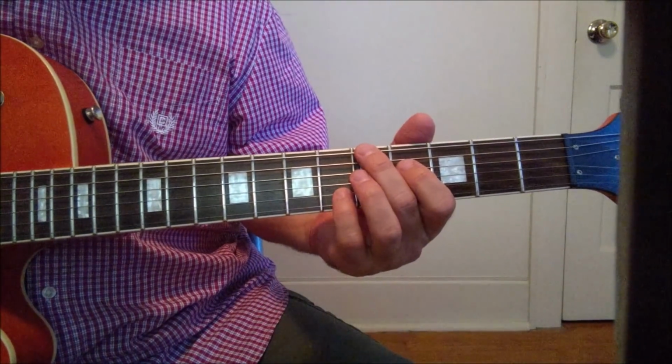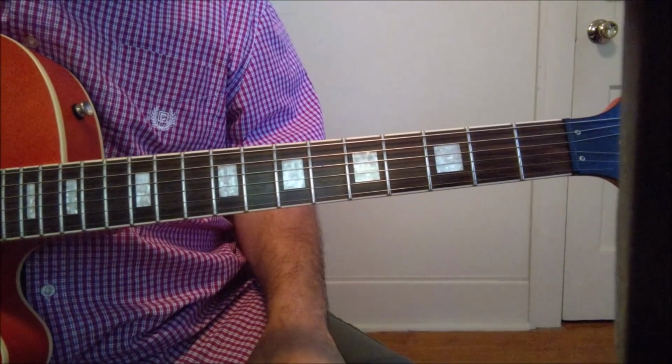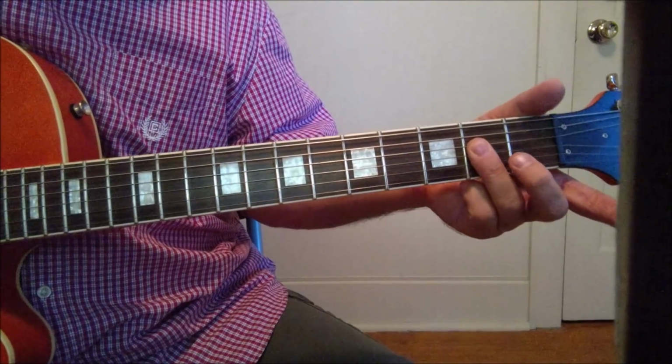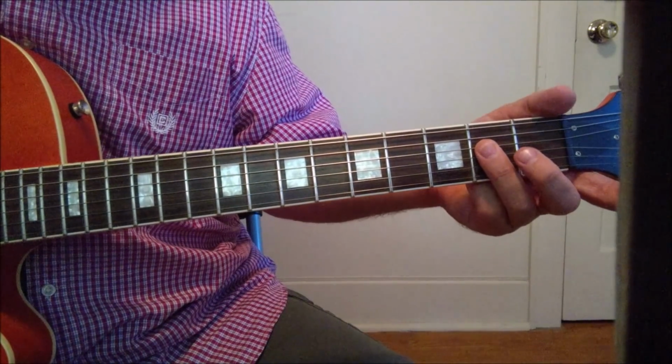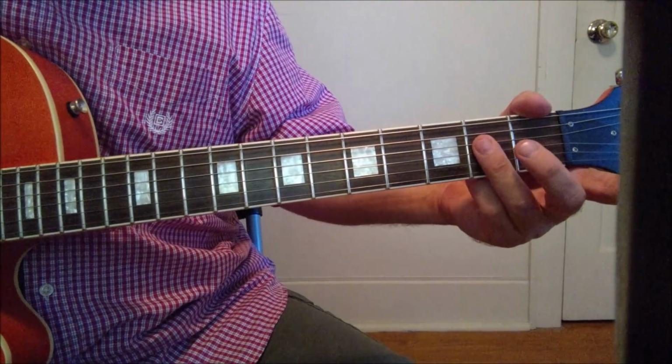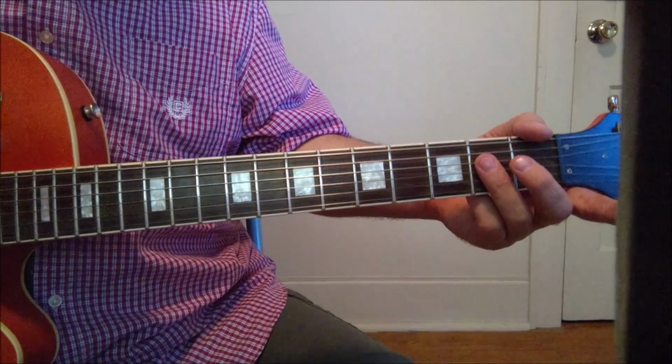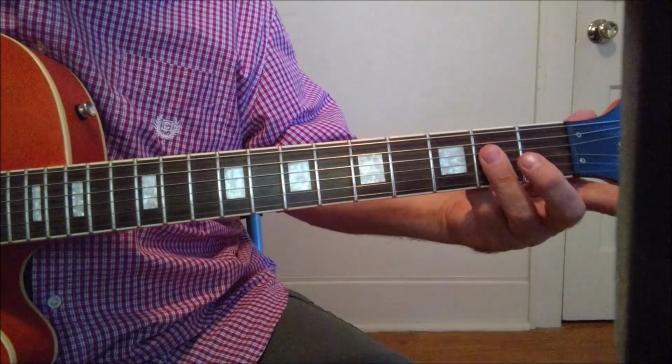Okay, so we are going to do our lesson today. We're going to do it in A. And so let's first of all go over the CAGED chords. All right, so the CAGED chords in A are, here's the A format. Because A is in CAGED, we're going to start with A. Okay, so here's the A form.